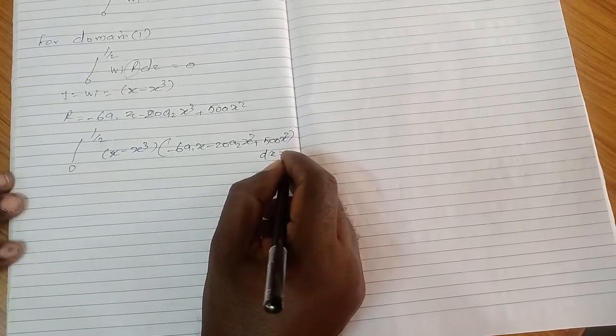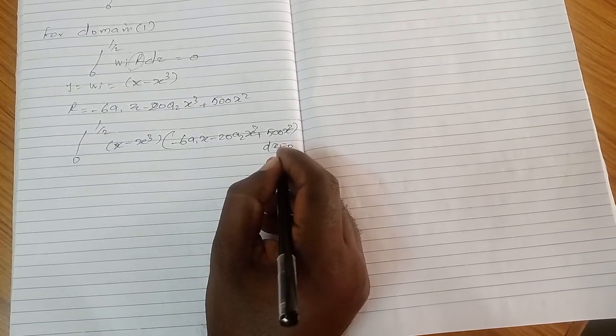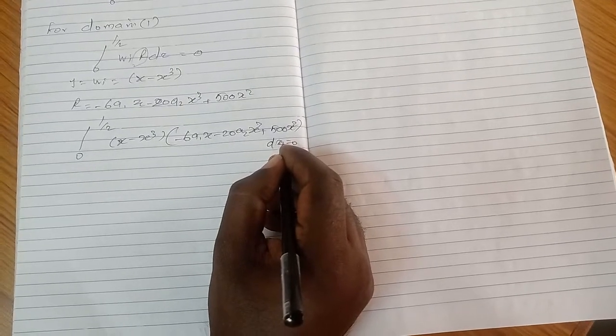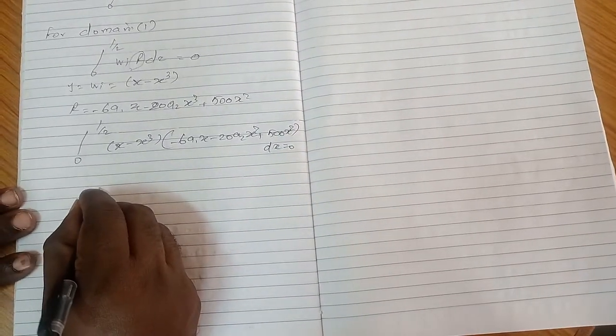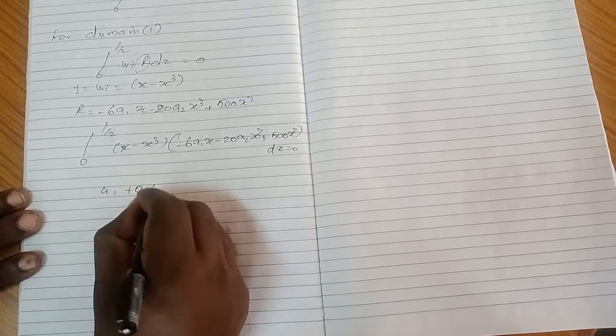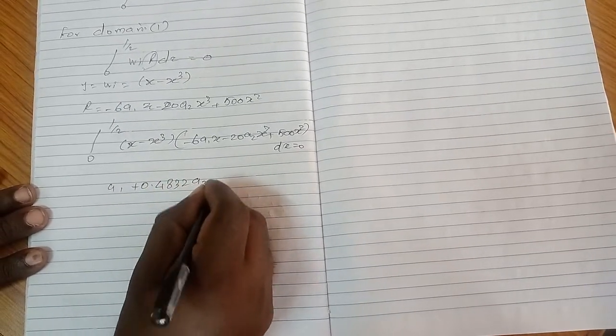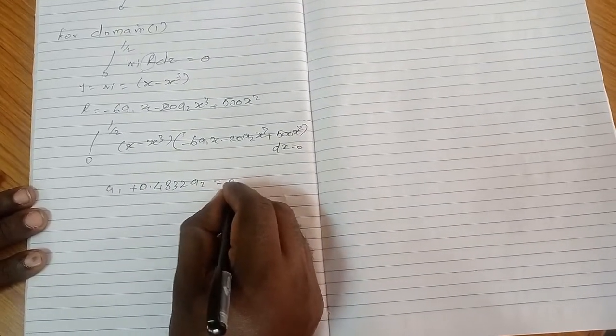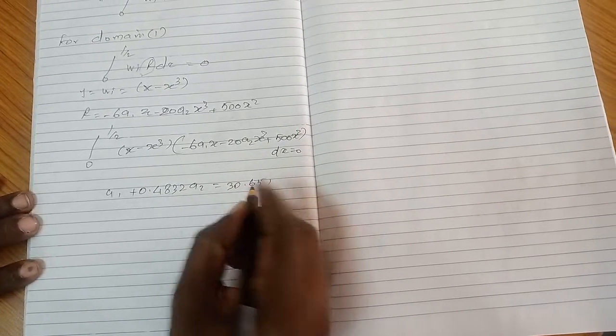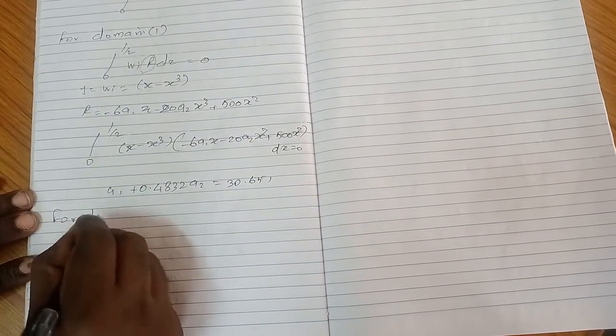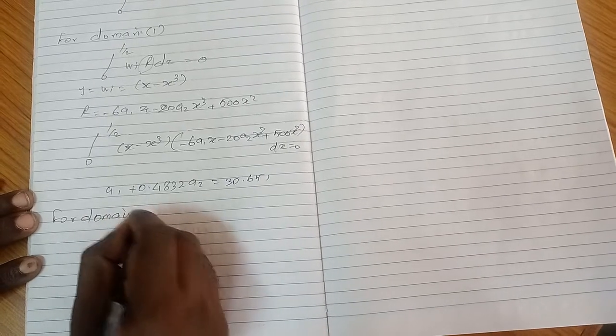Likewise, we can substitute. From this substitution, after solving the problem, we can get the equation for domain 1 as a1 plus 0.4832 a2 is equal to 30.651. Similarly, for domain 2, what is the difference between domain 1 and domain 2?